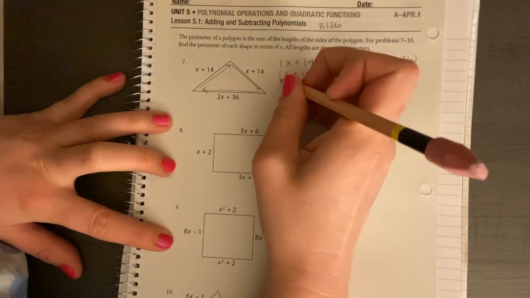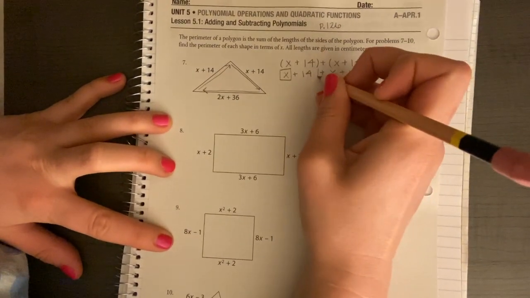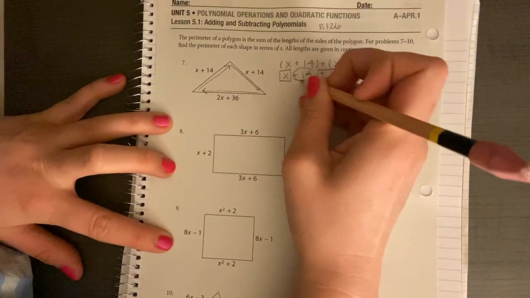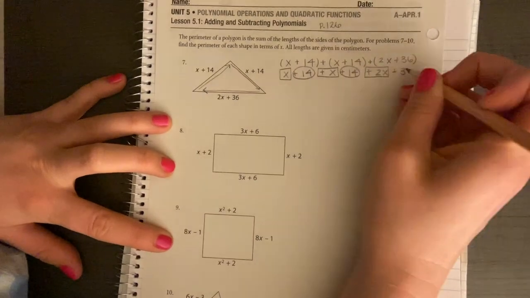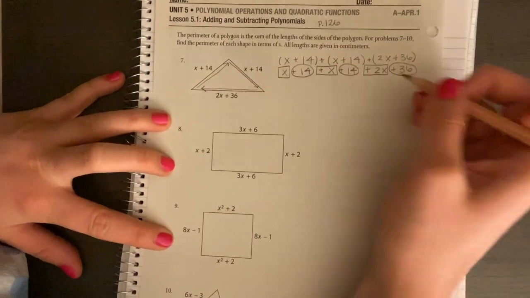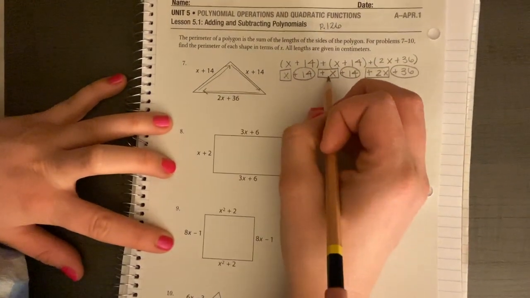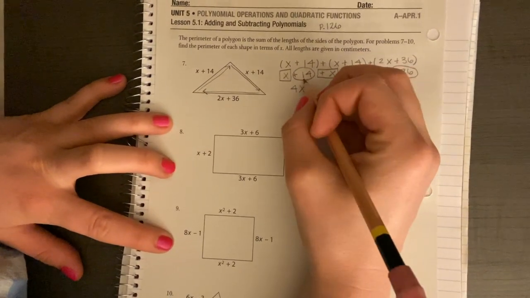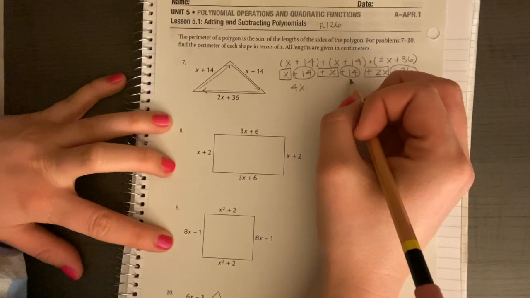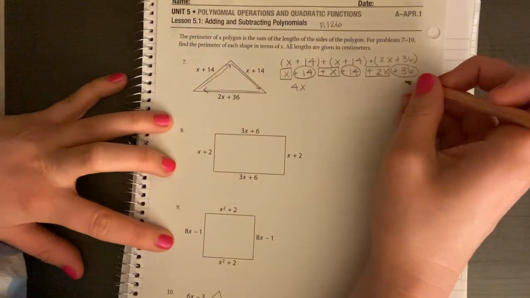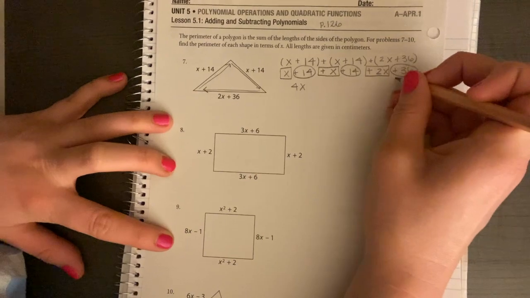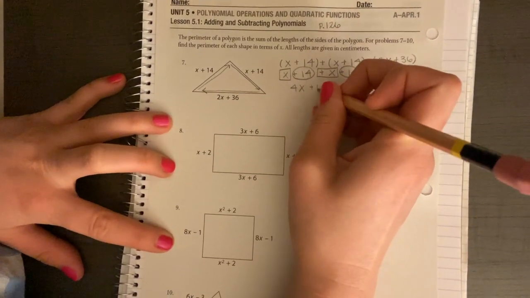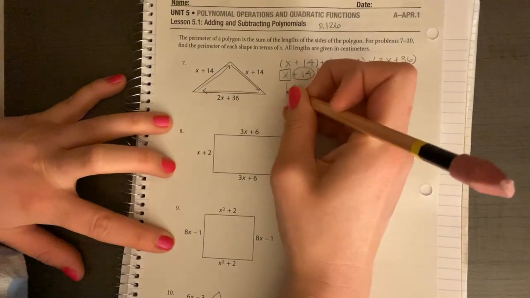I'm going to identify my like terms. And then I'm going to combine my like terms. I've got x plus 2x, which gives me 4x. I have 14 plus 14, which is 28, plus 36. And that's it.